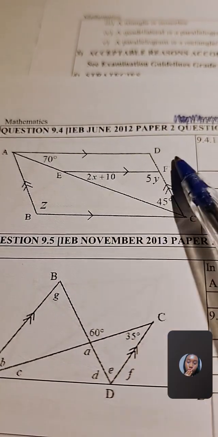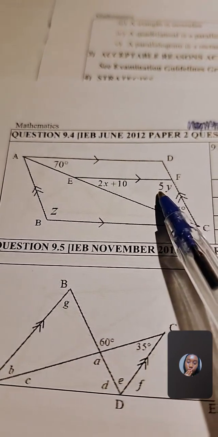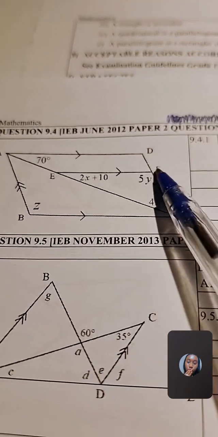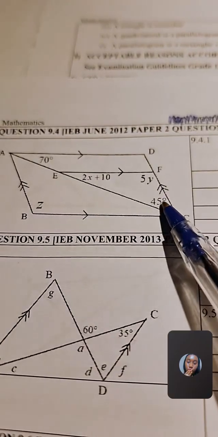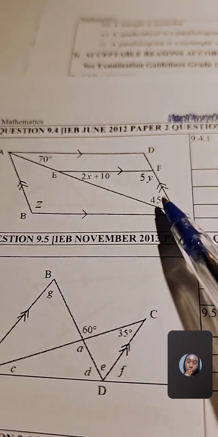And so then what we have inside is the angle FEC. This angle here in terms of x is 2x plus 10. Angle EFC, this angle here, is in terms of y, it's 5y. And angle FCE is 45 degrees. This is a numerical value. It is the size of angle FCE. Then we have 70 degrees, angle DAE. Just that angle, it's 70 degrees.